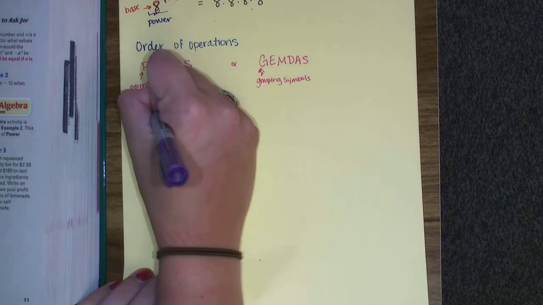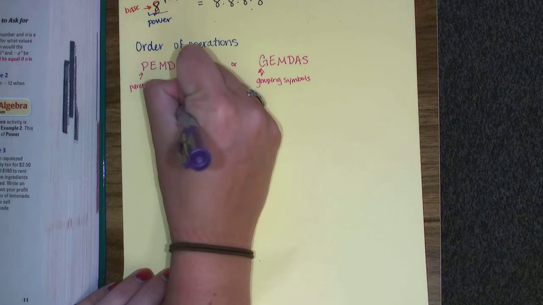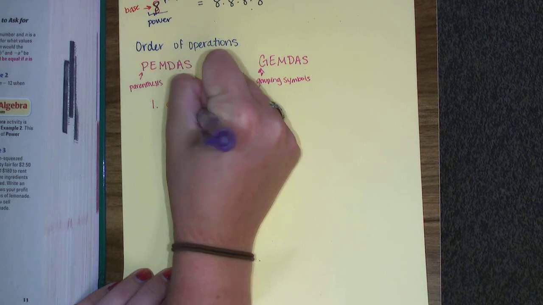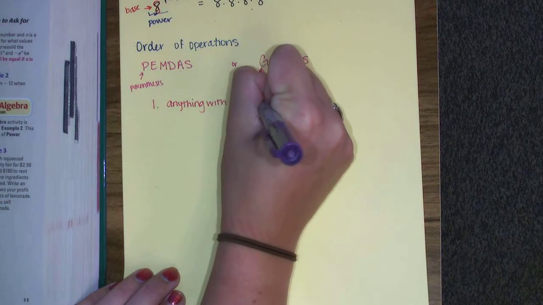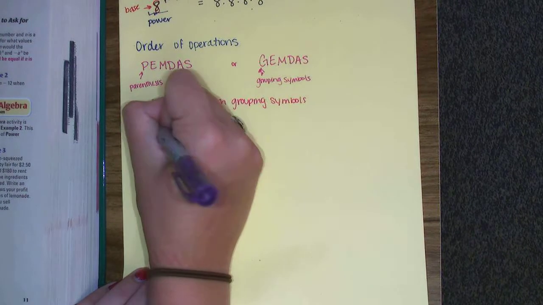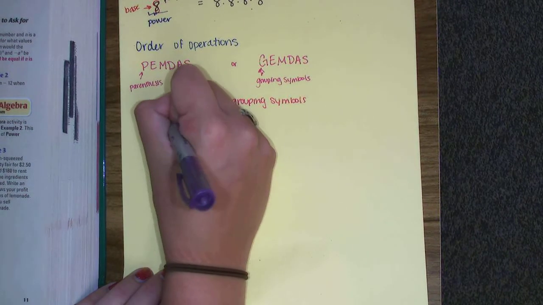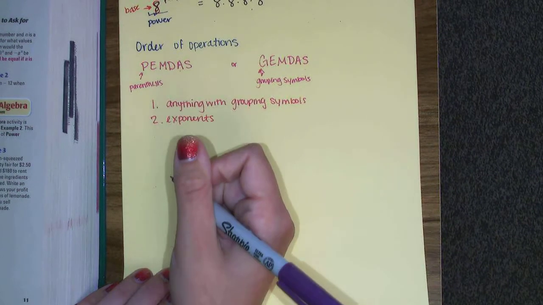So as a refresher, the first thing you want to do is anything with grouping symbols. Step 2 is exponents, so take care of all the exponents next.